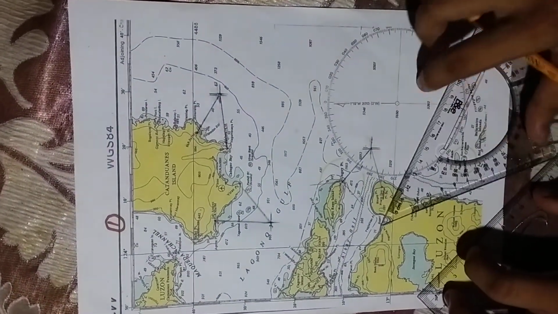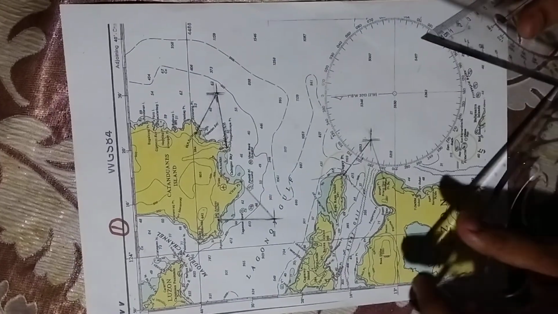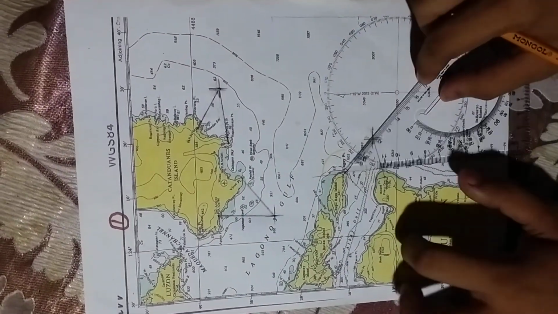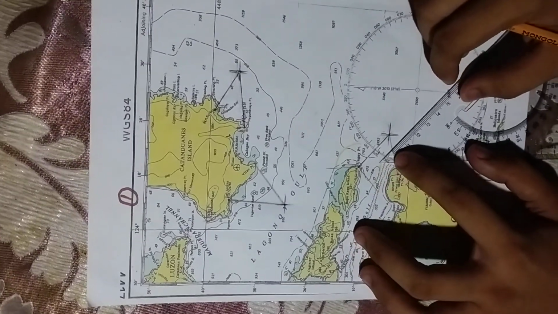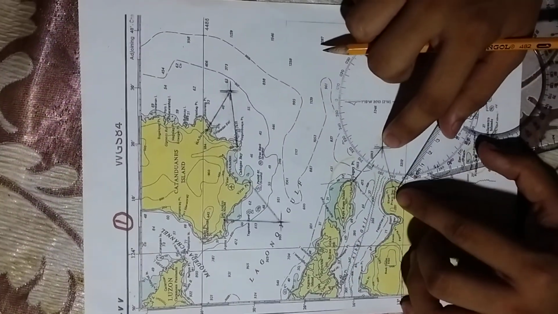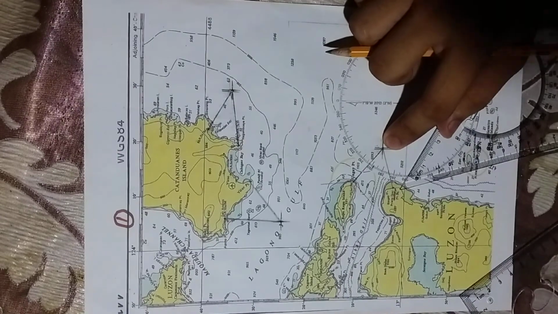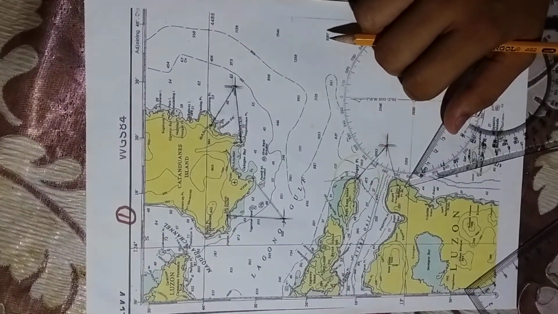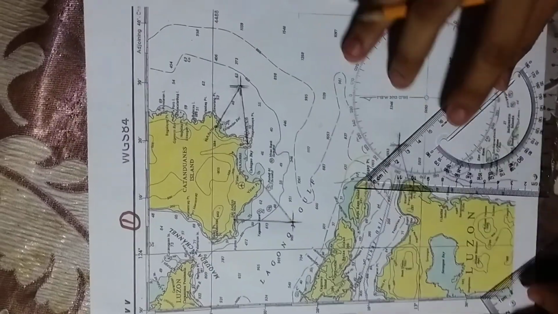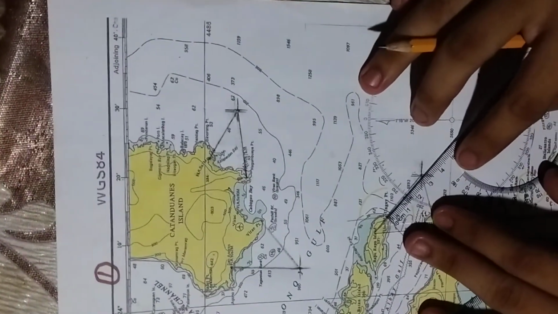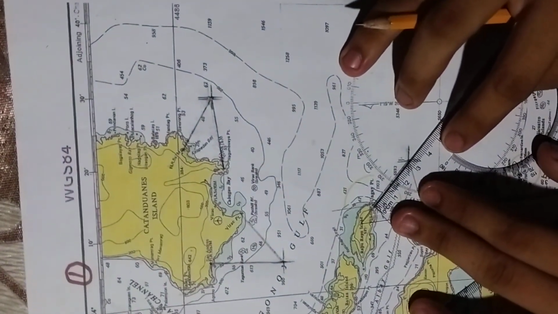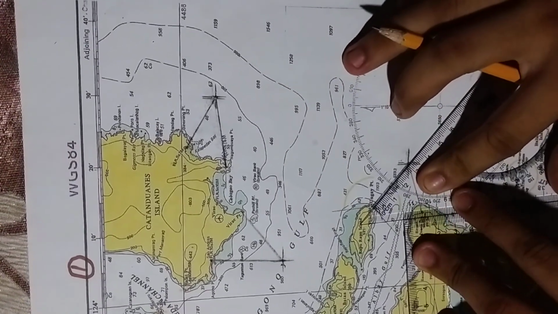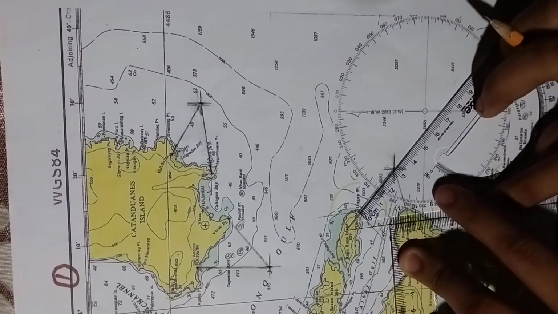So I'm gonna get the bearing and the distance between the Ongay point to the ship's position and Prieto Diaz lighthouse. So you need to put your parallel rule to the compass rose. I'm gonna drag it up.